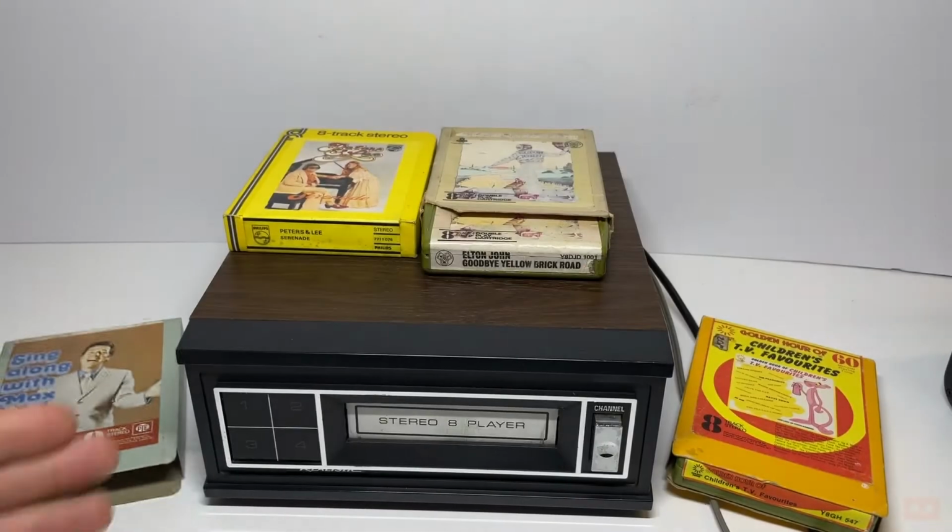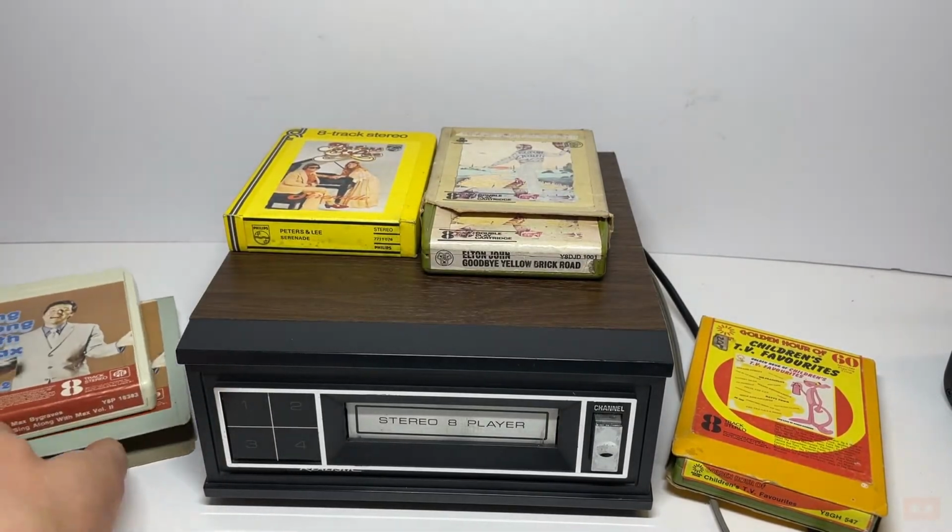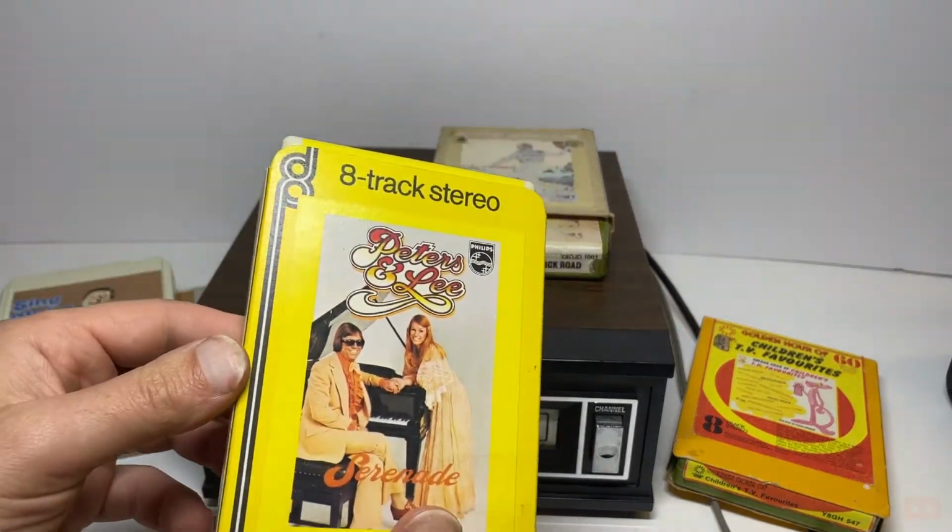And then you literally just pull it out and the machine turns off. So that's Sing Along with Max. Next up, let's have a listen to Peters and Lee.